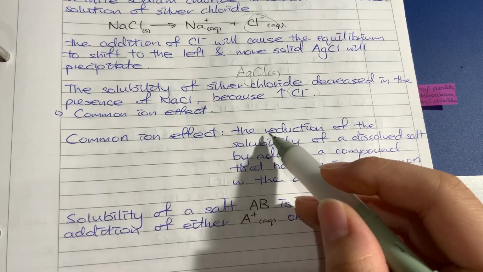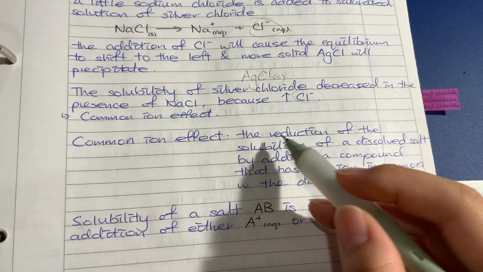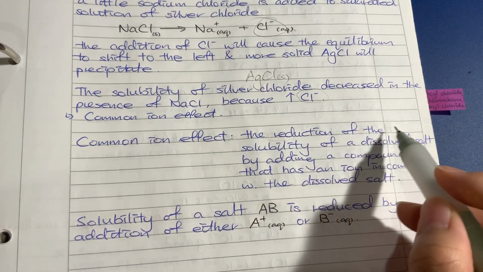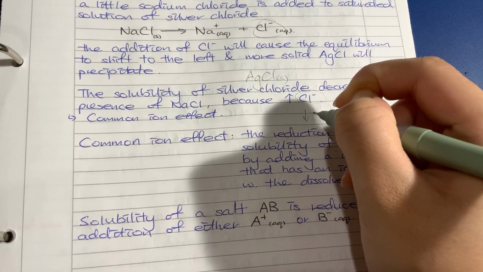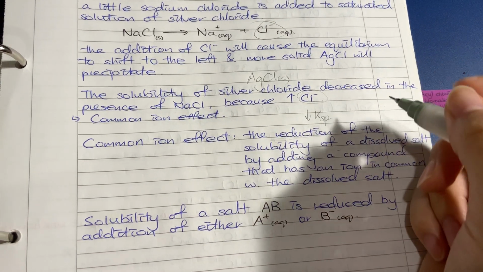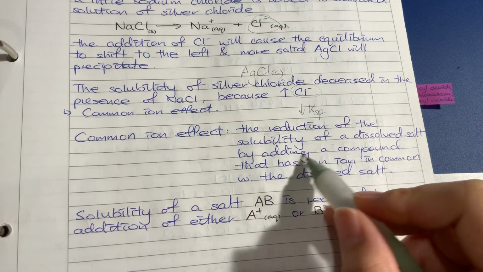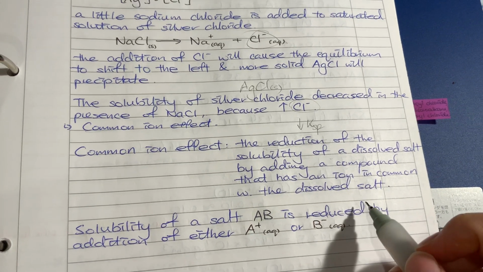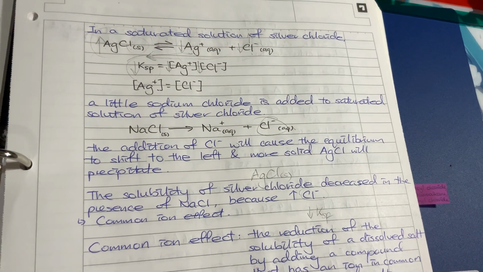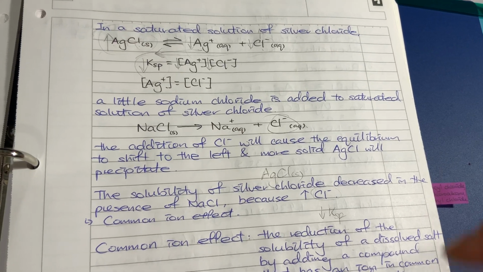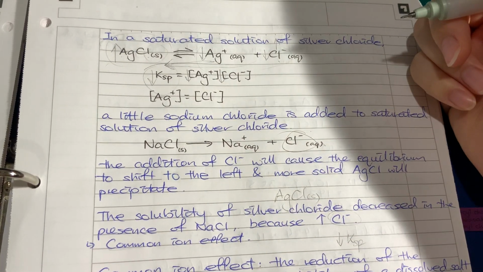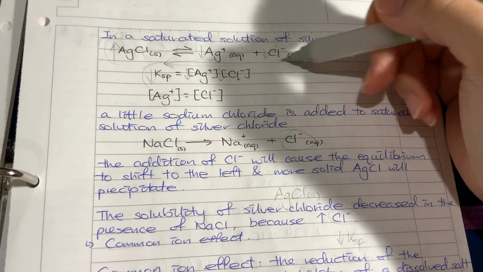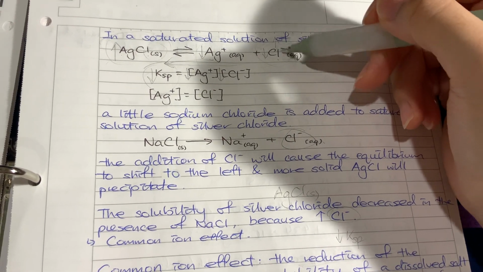And this explains why our definition is the reduction of the solubility. So the solubility has decreased due to this addition of ion. But indeed, what happens if I actually do this reaction for you is that due to my addition of Cl-, I'll have more Cl- here, of course.